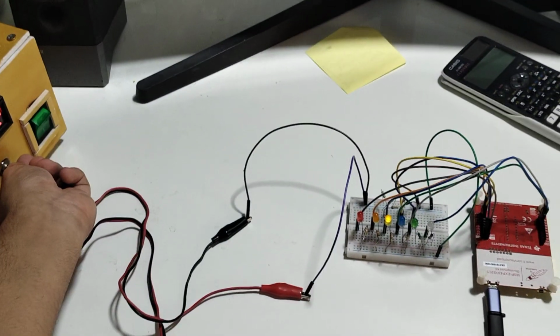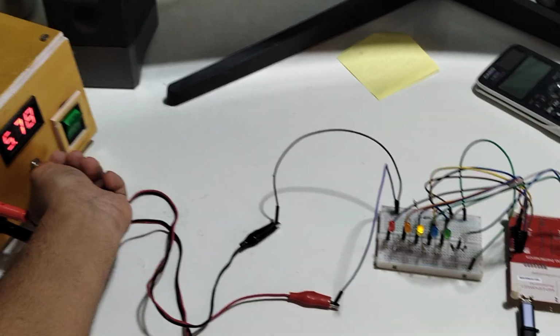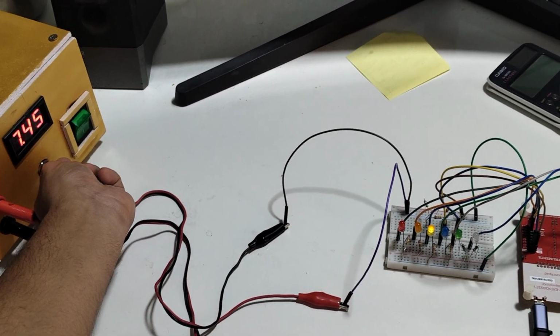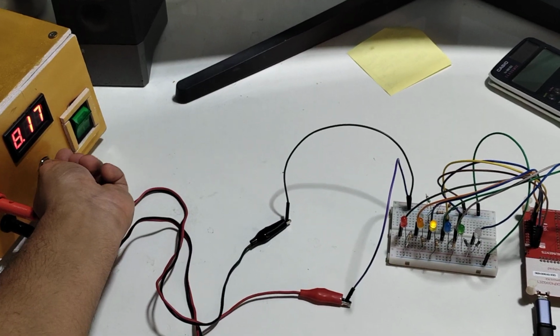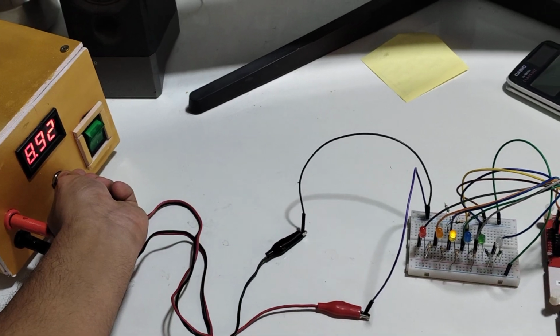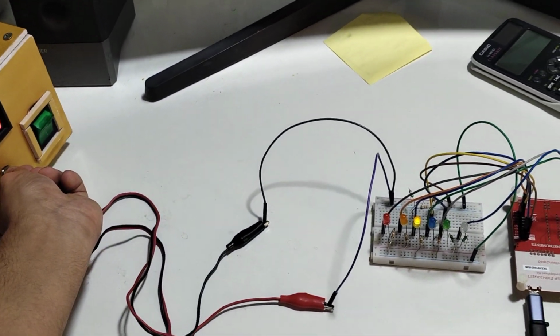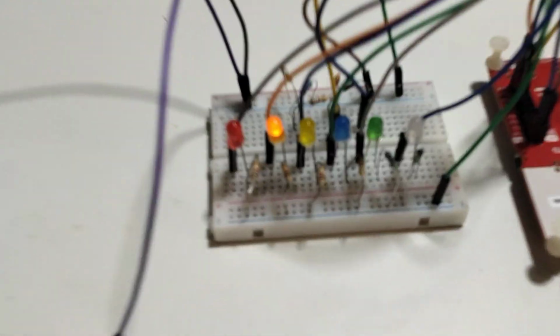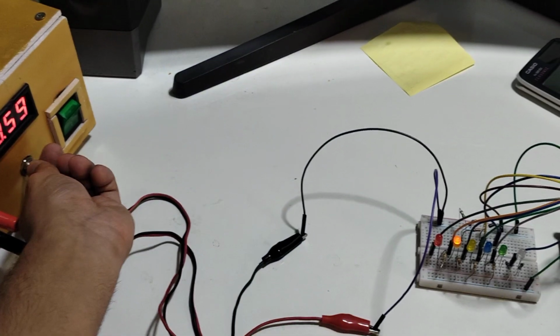And let's continue. The next threshold is 9 volts, so I'll do it a bit faster. We're at 8 volts now, and as we approach 9 volts, now we're at 9 volts. You can see the transition has begun, and now the orange one is lighting, yellow has turned off, and the last one is about 12 volts, right?